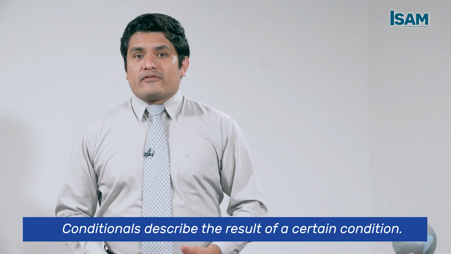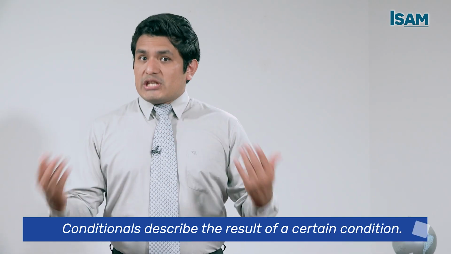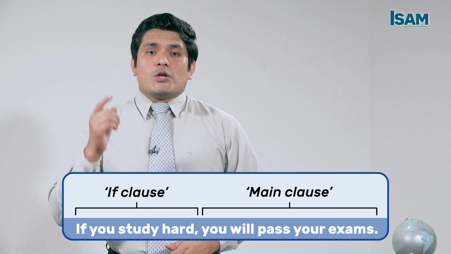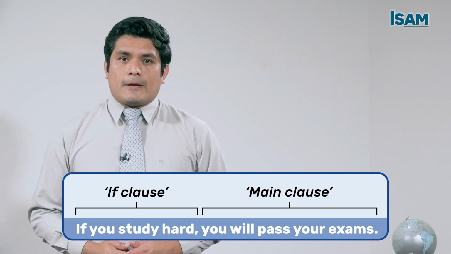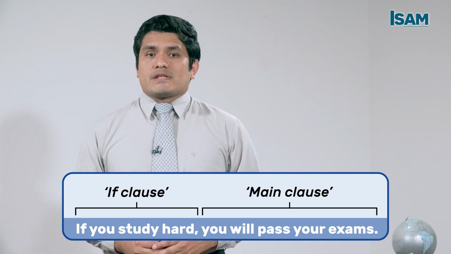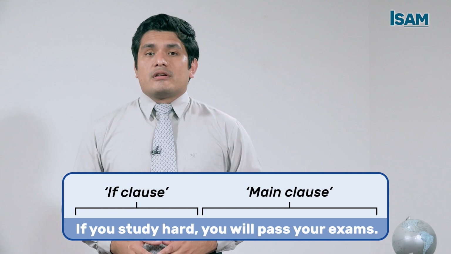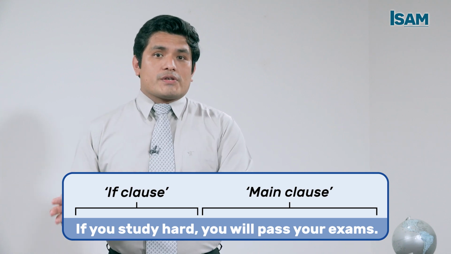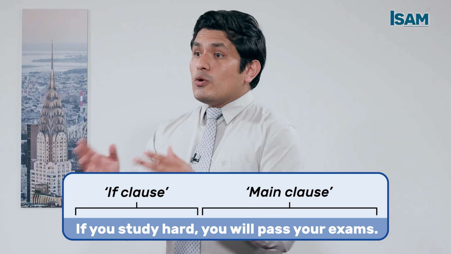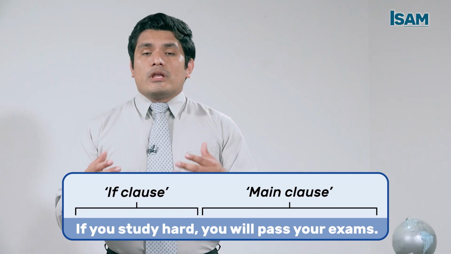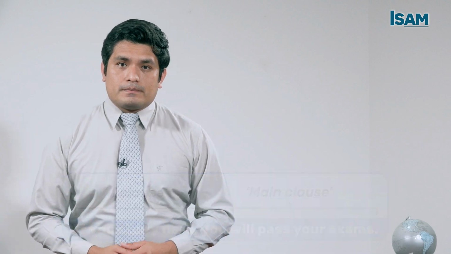Conditional describes the result of a condition. The if clause tells us the condition and the main clause tells us the result. For example, if you study hard, you will pass your exams. So you can see in this sentence that the part of if you study hard would be the if clause, and you will pass your exam will be the main clause.